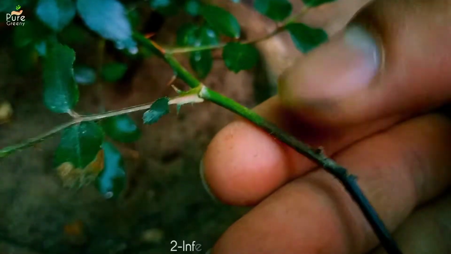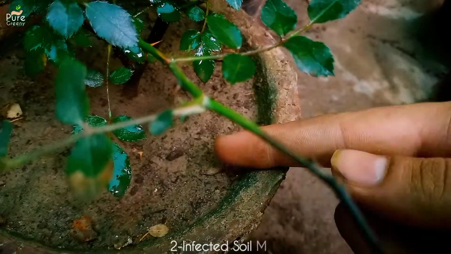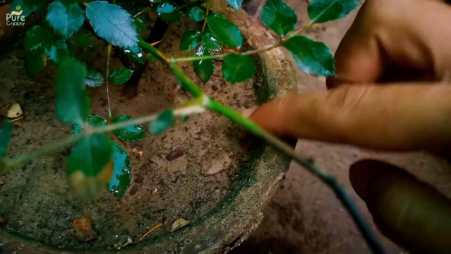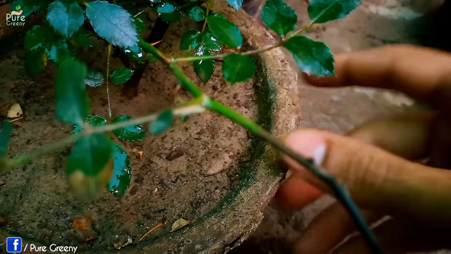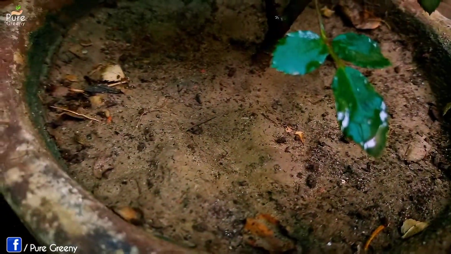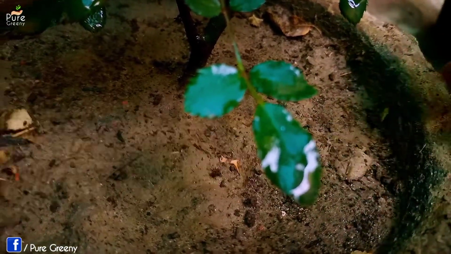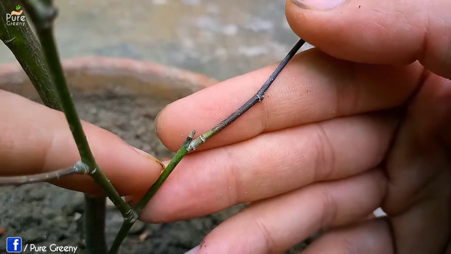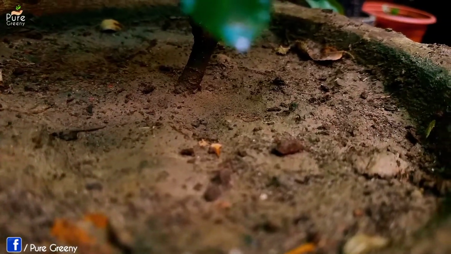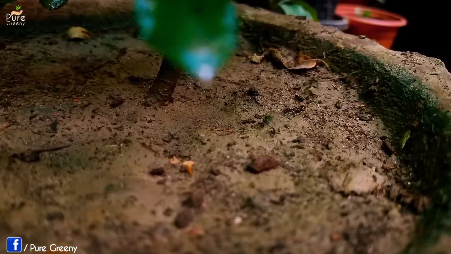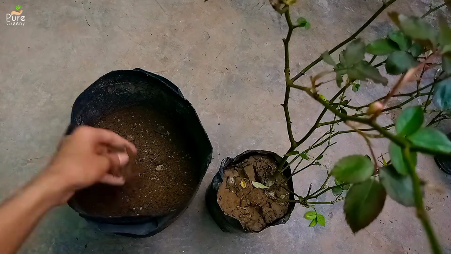Another cause of rose dieback disease is an infected soil mix. Soil contains many types of insects and microbes, and soil that has been exposed to an infected plant also has the same disease-causing agents. This fungus from your soil gets into the roots and starts showing the symptoms of dieback disease. An infected mixture can also contribute to the spreading of other problems, especially in roses. So it will be very helpful if you sterilize the soil first and then plant your rose in it.